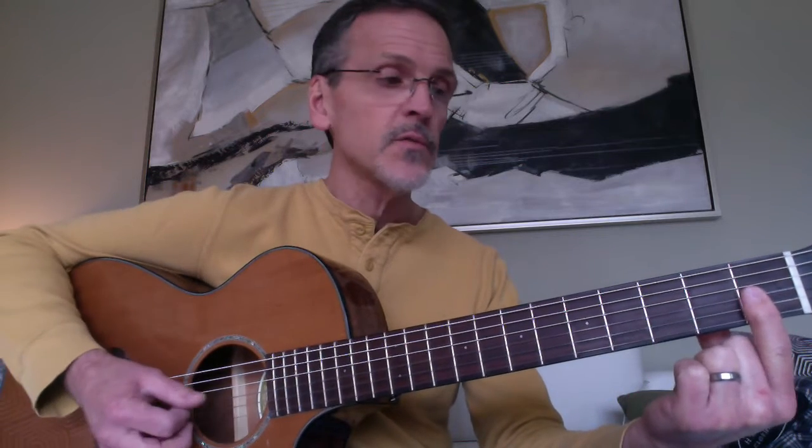Now, the difference between a major triad and a minor triad is that we need to move one note by a fret. If this is a major triad, if I lower this note by one fret, it falls to this fret, and now I can play all three of those strings with one finger. That's minor.